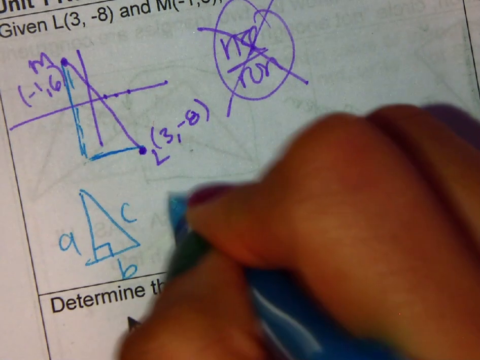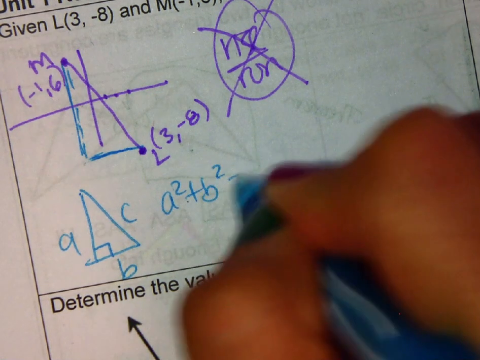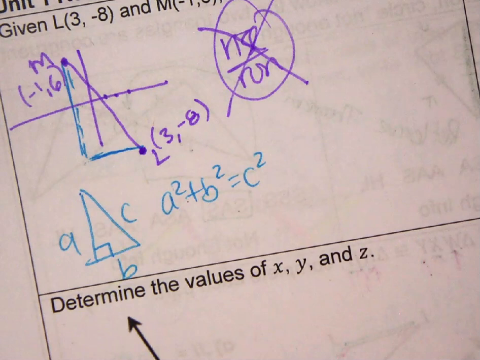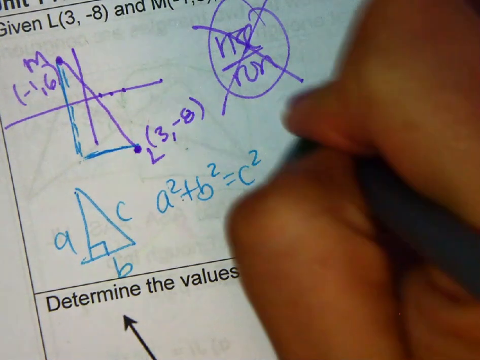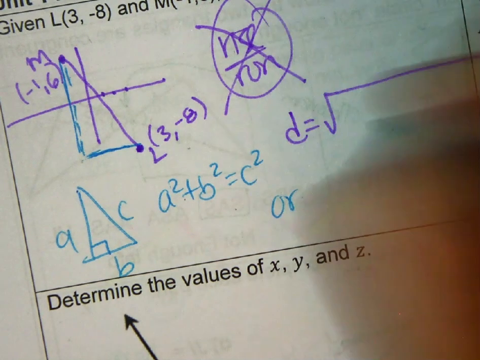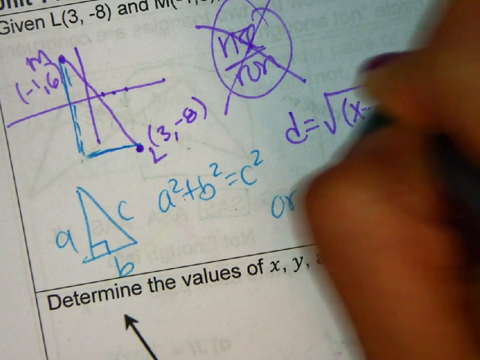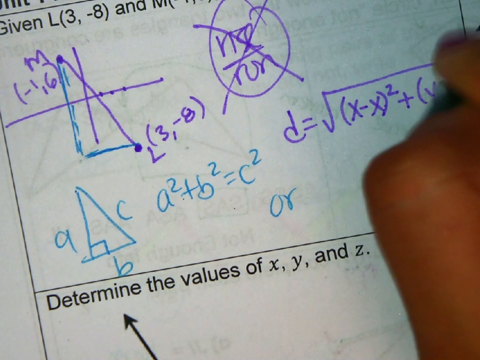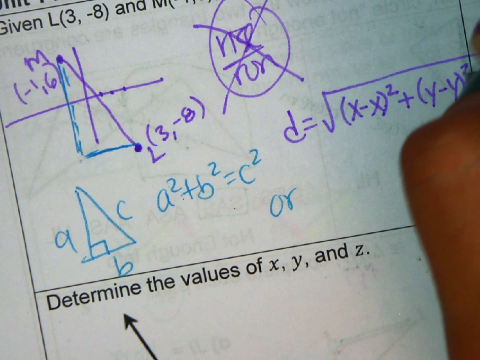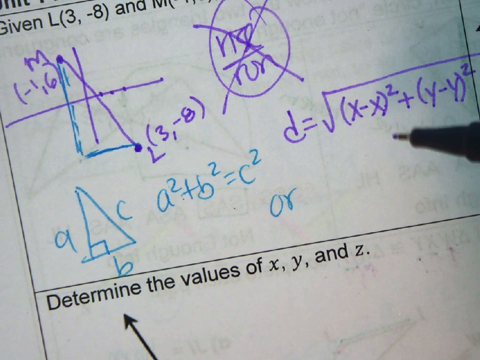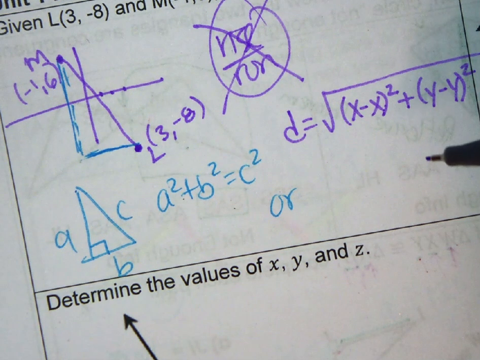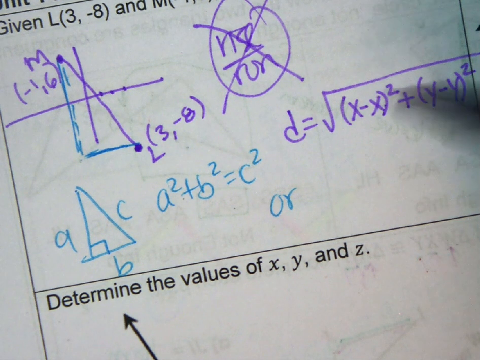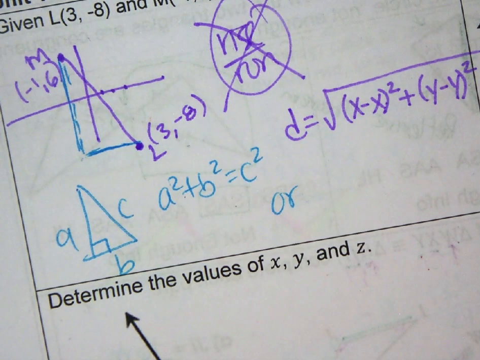So we can do a squared plus b squared equals c squared to find this, or we could just use the distance formula. The distance formula is the x values subtracted from each other squared plus the y values subtracted from each other squared. So the difference of the y's and the difference of the x's added together, but first you're going to square them. And that comes from the Pythagorean theorem.